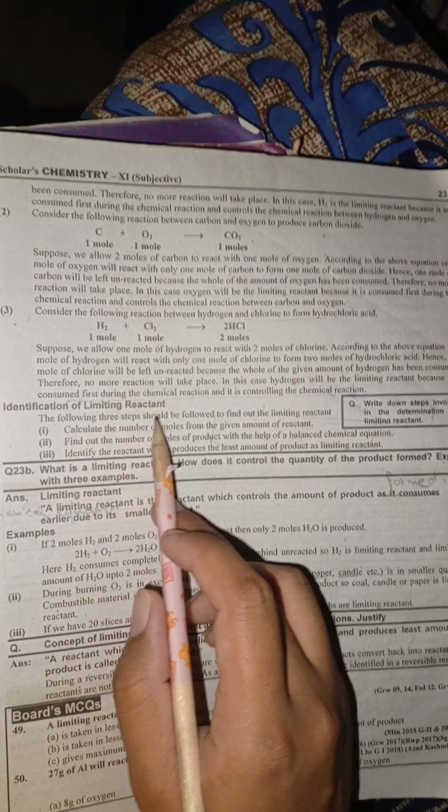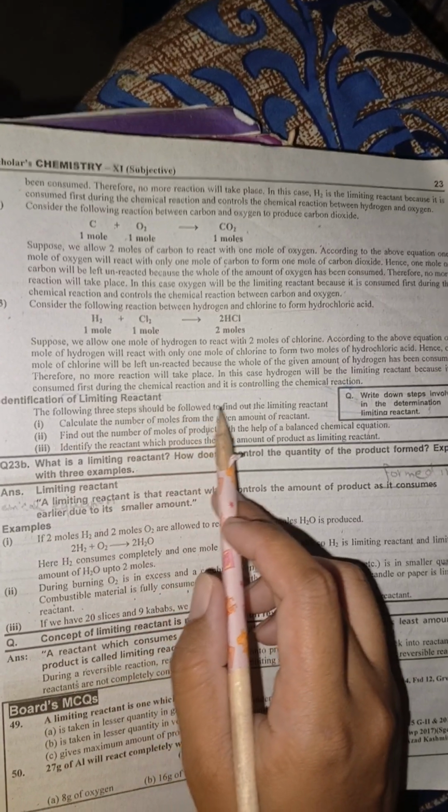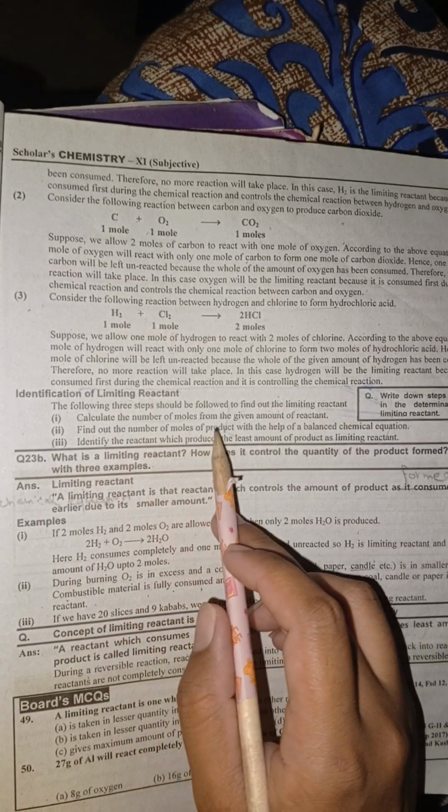Identification of limiting reactants. The following 3 steps should be followed to find out the limiting reactant. Calculate the number of moles from the given amount of reactant. Find the number of moles of product with the help of a balanced chemical equation. Identify the reactant which produces the least amount of product.